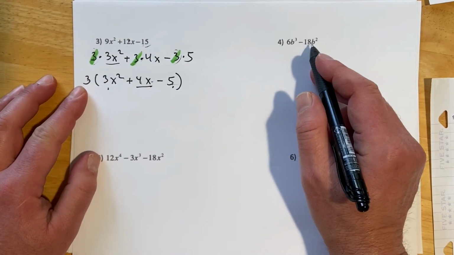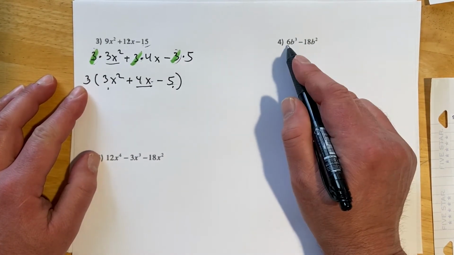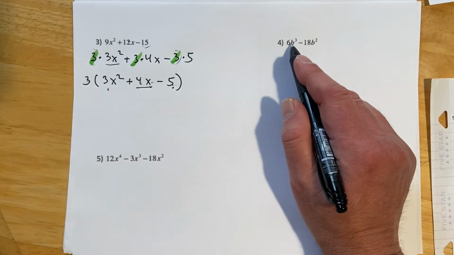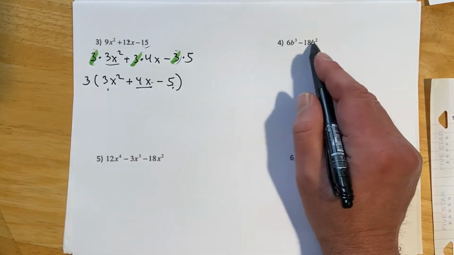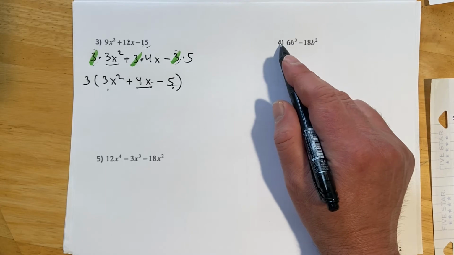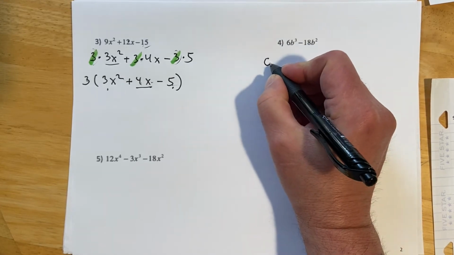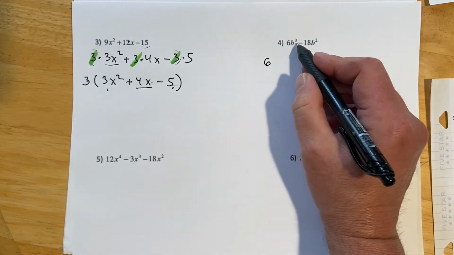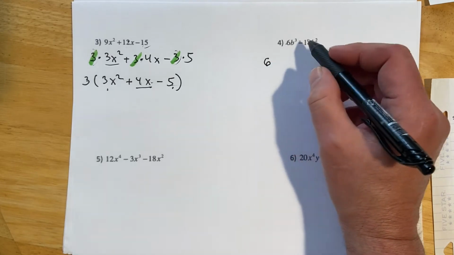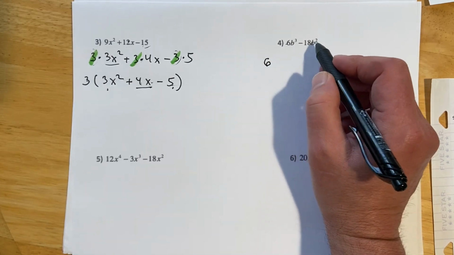This next one, this time we have 6 and 18. And so you might spot, okay, they have 2 in common, they have 3 in common, which means they also have 6 in common. So 6 would be our largest coefficient in terms of what we can pull out of there. B cubed and B squared.